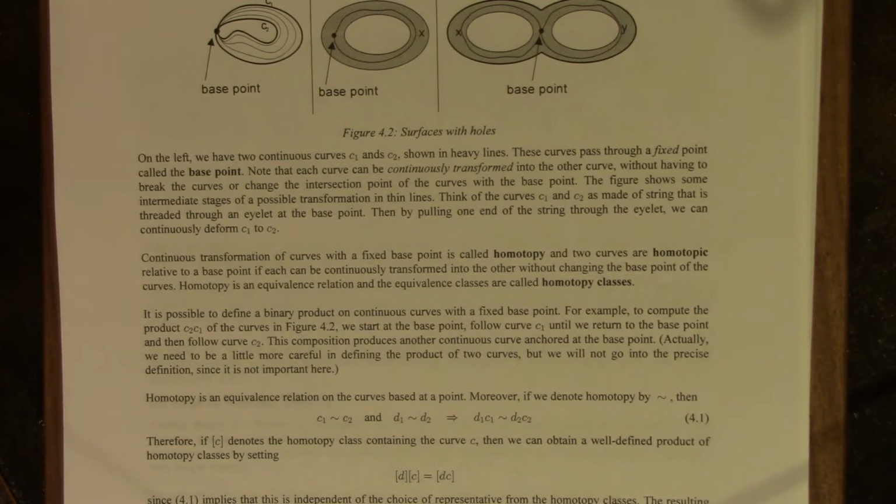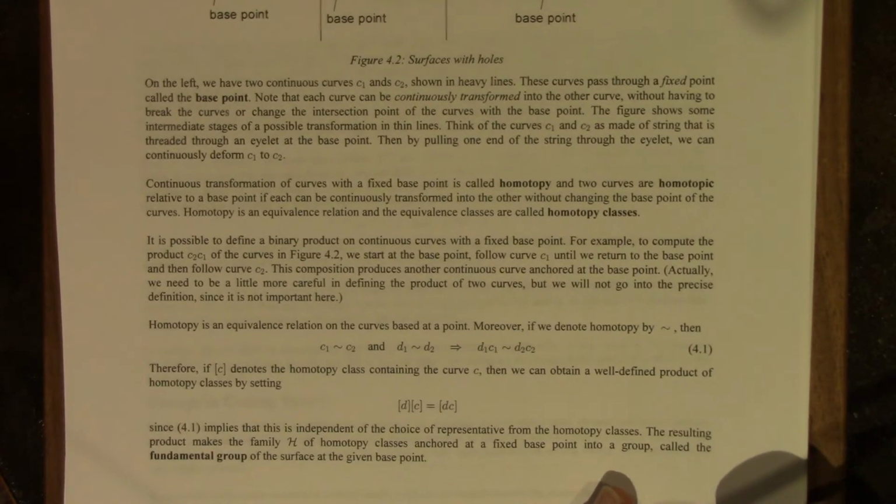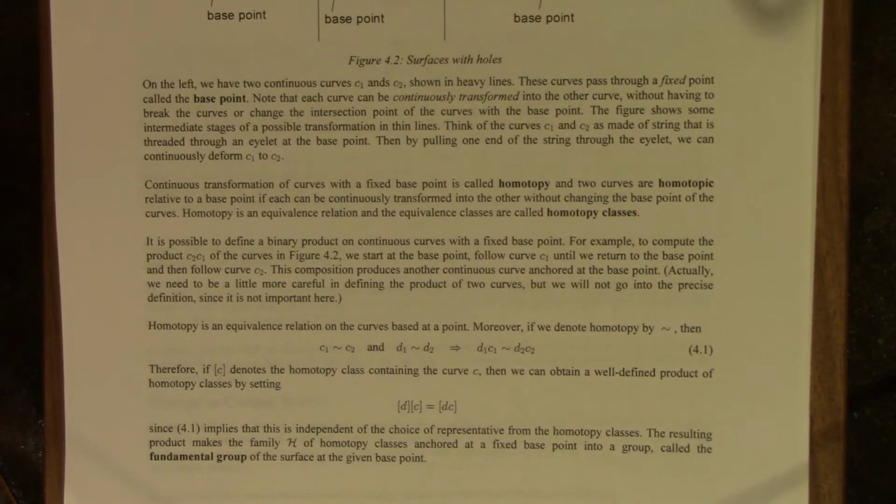This composition produces another continuous curve anchored at the base point. Now, I'm fudging a little bit here. We have to be a little more careful in the definition, but we don't need to go into the precise details because it's not important. We're just trying to get a sense of what's going on here.